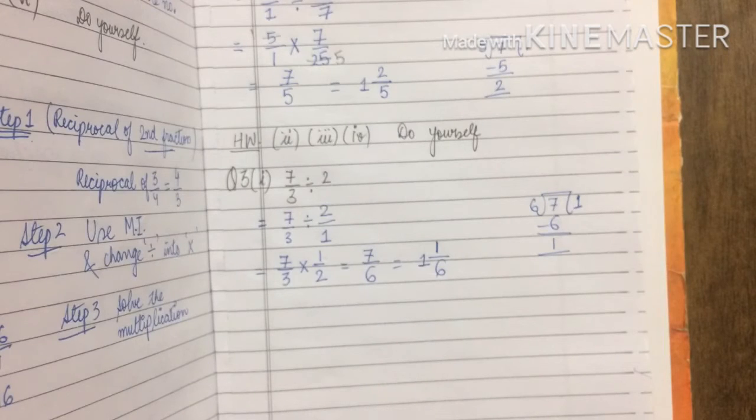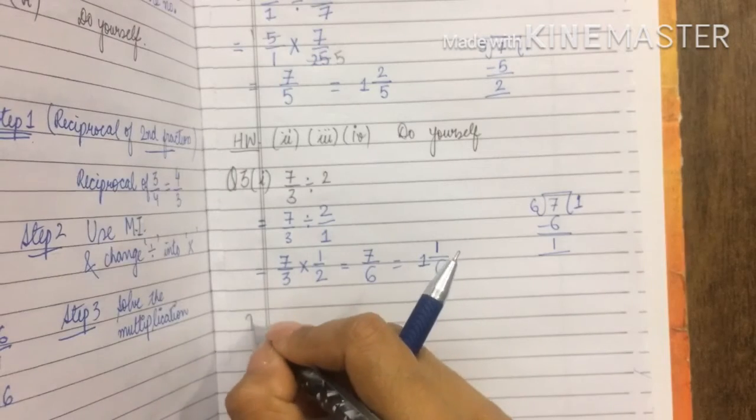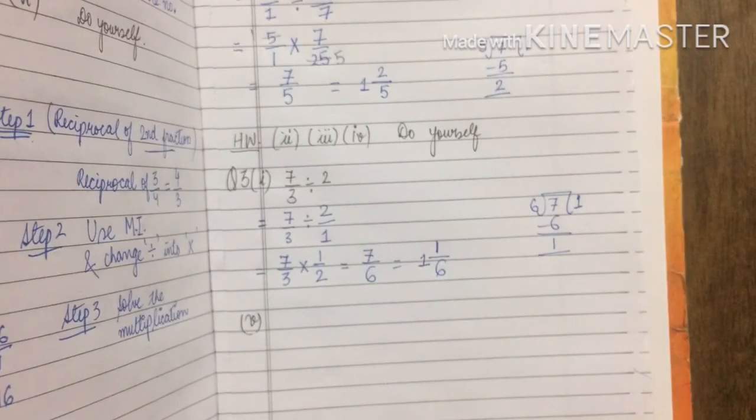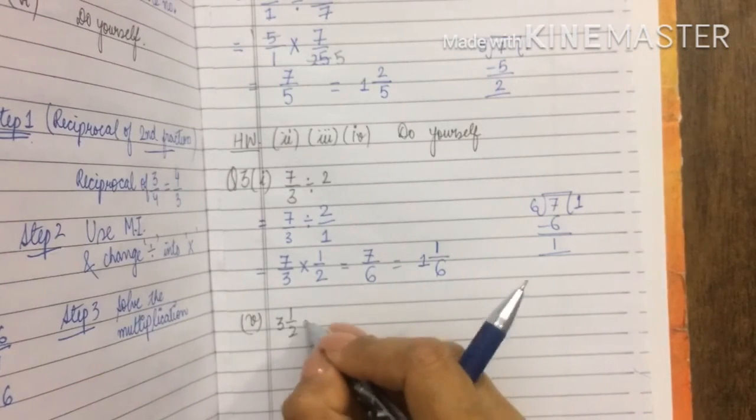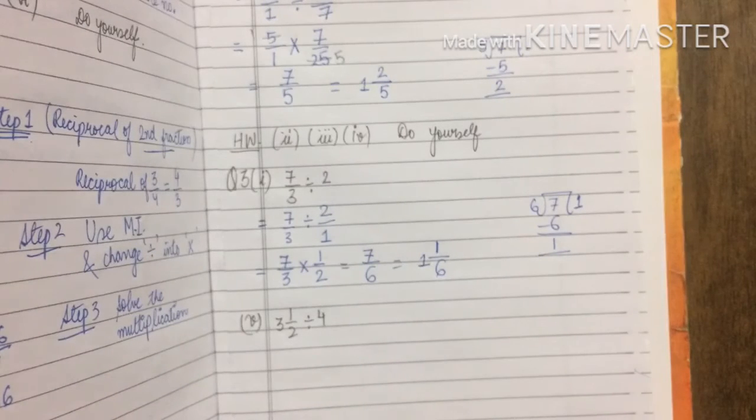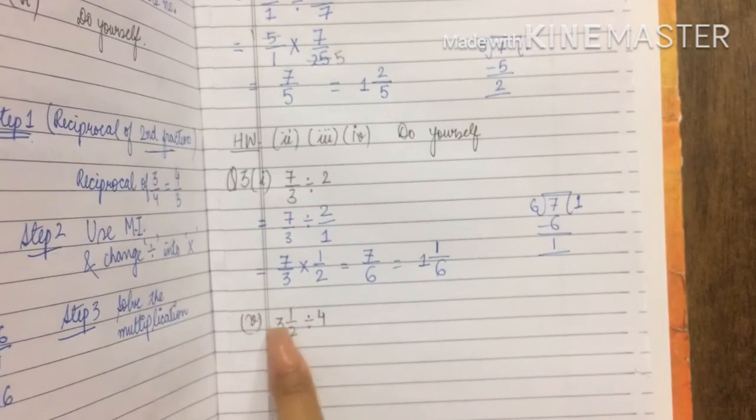Let's do a couple of parts more. Question 3, 5th part. We have 3 and 1 by 2 divided by 4. Now the first thing I want to see is fraction divided by a fraction. This is a mixed number. I want a fraction here. This is a whole number. I want to see a fraction here as well. So first of all, I will deal with that.